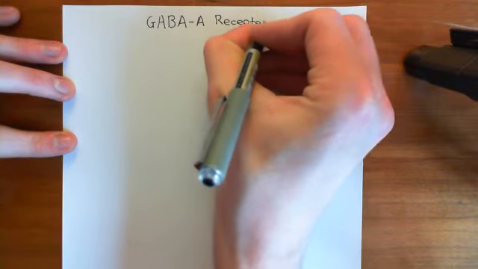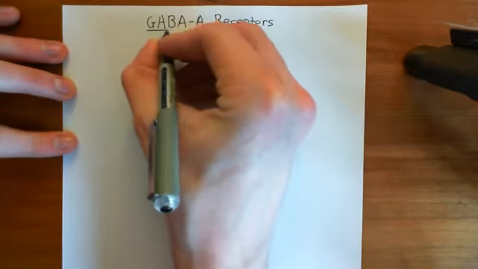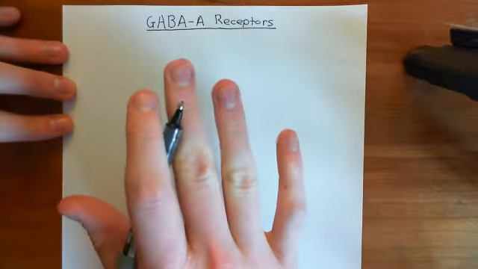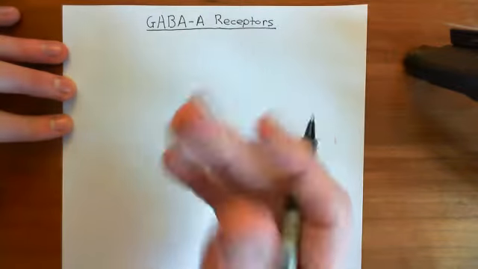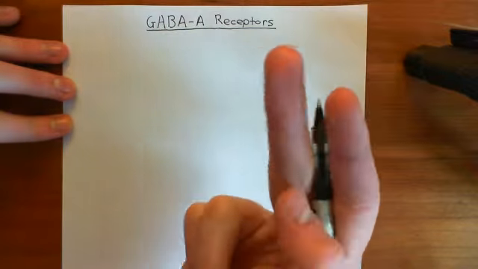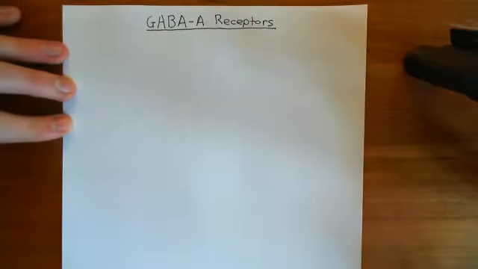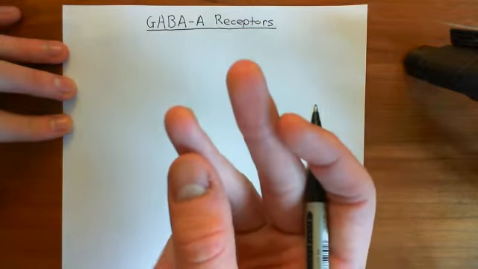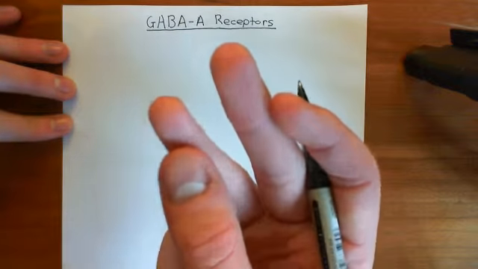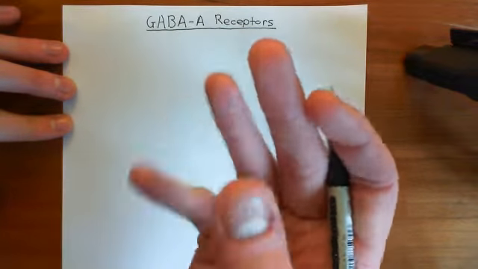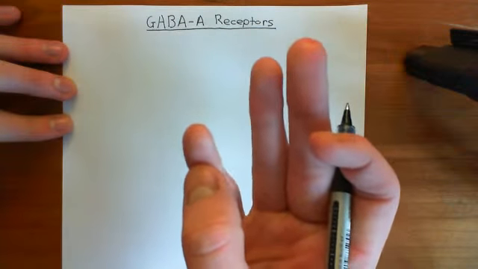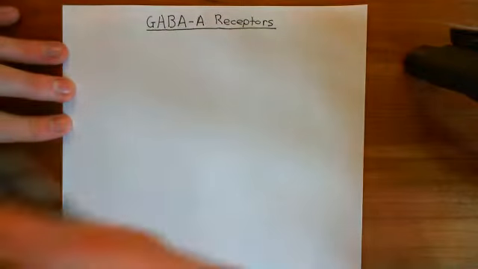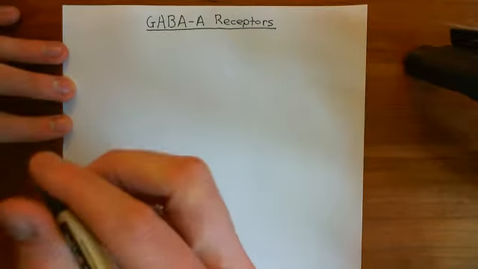Now, the GABA-A receptors are within the larger family of ligand-gated ion channels. So remember there are four main types of receptors. There are the G protein coupled receptors, the ligand-gated ion channels, of which the GABA-A receptors are examples, the enzyme coupled receptors, of which the biggest and most notable family is the tyrosine kinase receptors, and then finally the nuclear receptors, such as the receptors for steroids, which then change gene expression in response to their ligand binding.